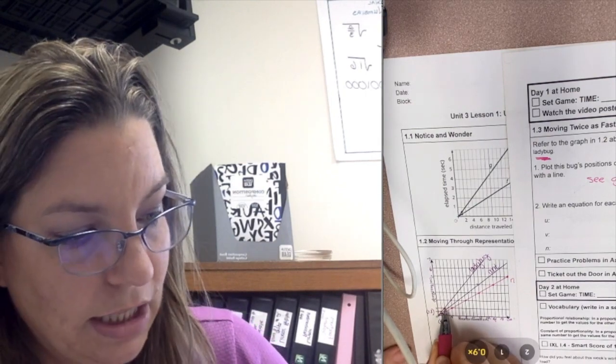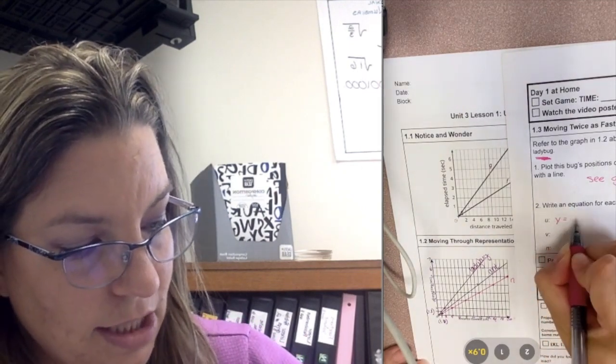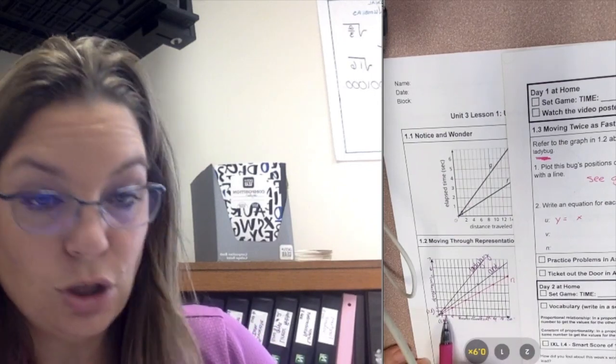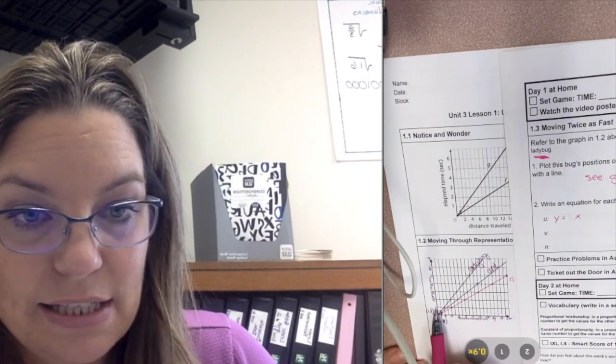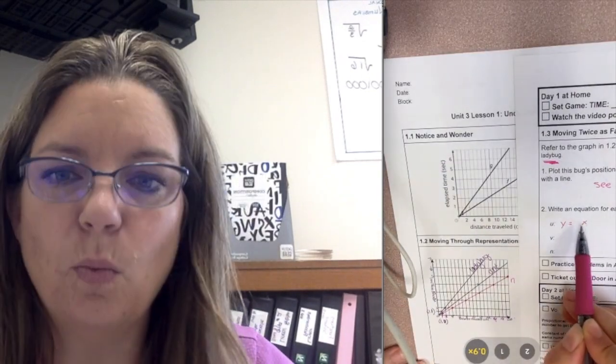So if you plug in, we're going to go y equals something times x, right? Our x here is 2. We want our y to be 1 because we know this point's on the graph. What do we have to multiply 2 by to get 1?